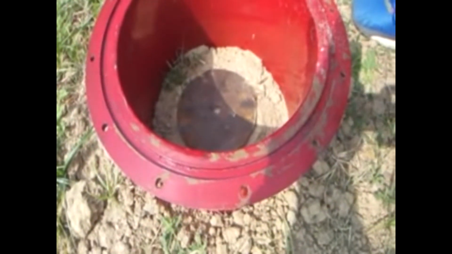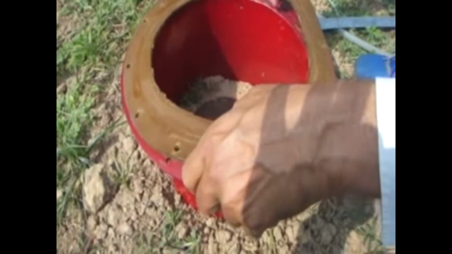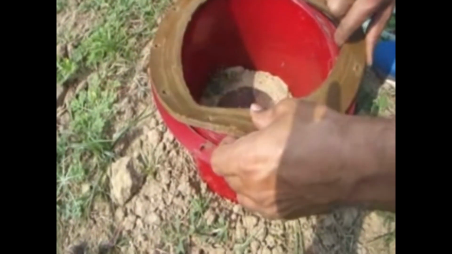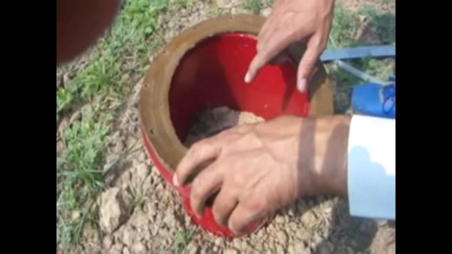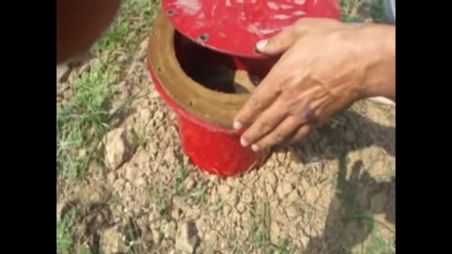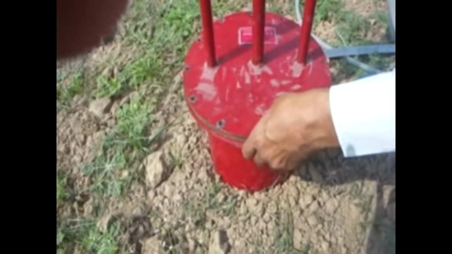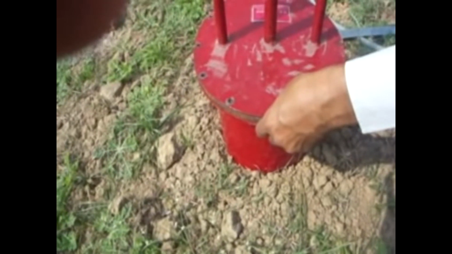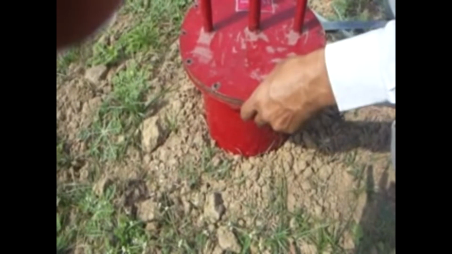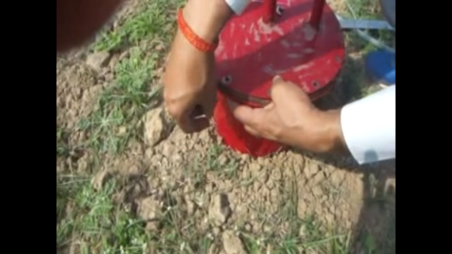So let us cover this, and to seal this we have a special arrangement. We have a gasket that we need to put here, and before putting the gasket we are applying some grease so that it is in a completely sealed condition and air is not entering inside. Once it is arranged, we have a nut and bolt arrangement here to seal this properly so that air is not entering, and we are supplying water just like from here.